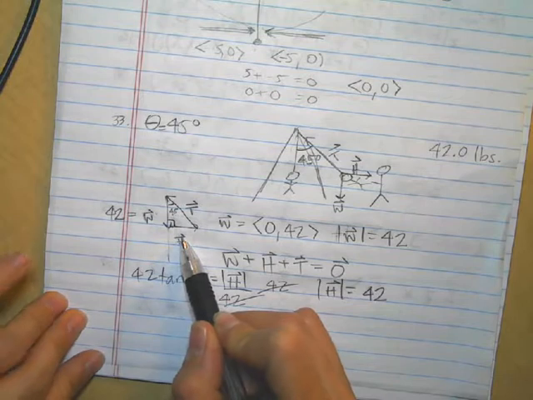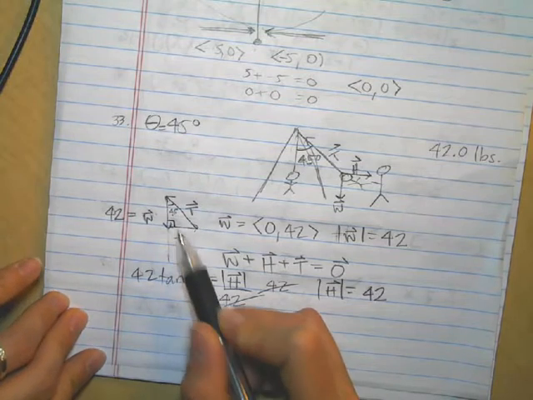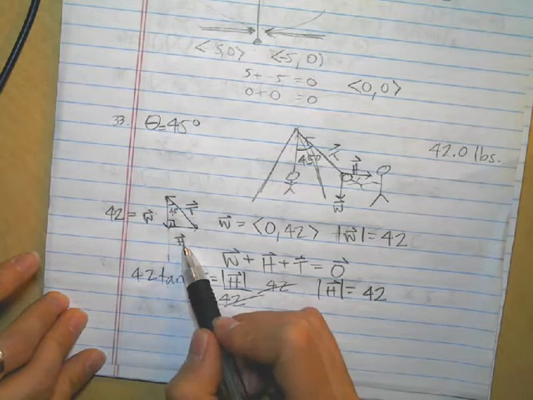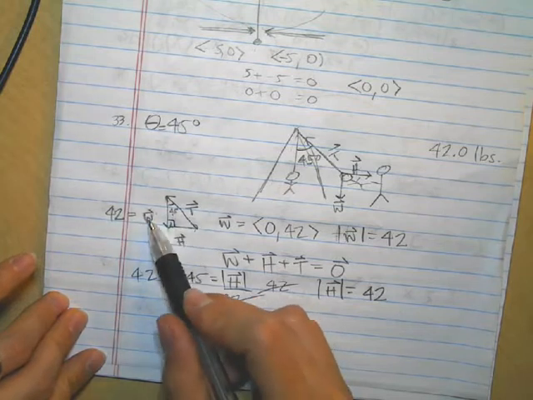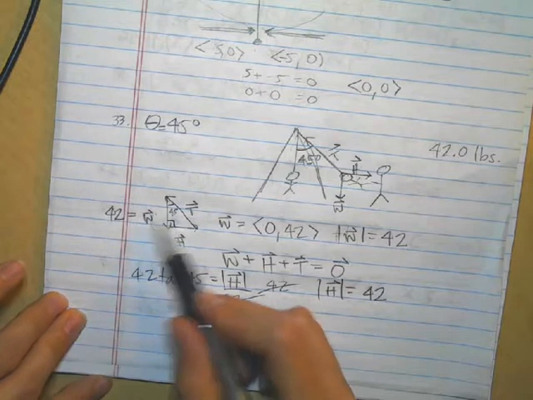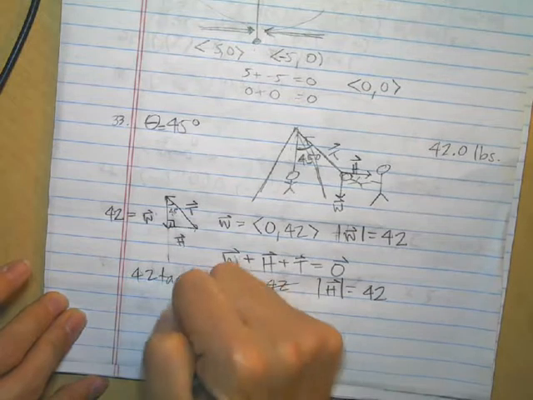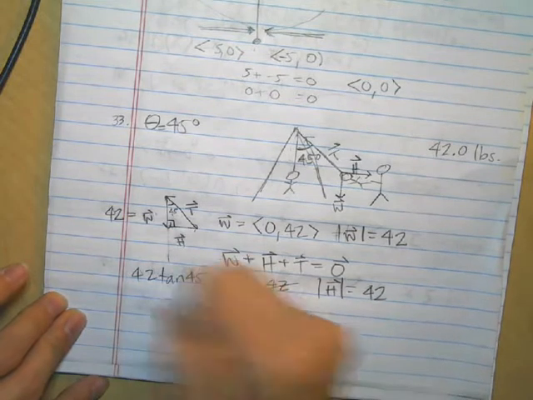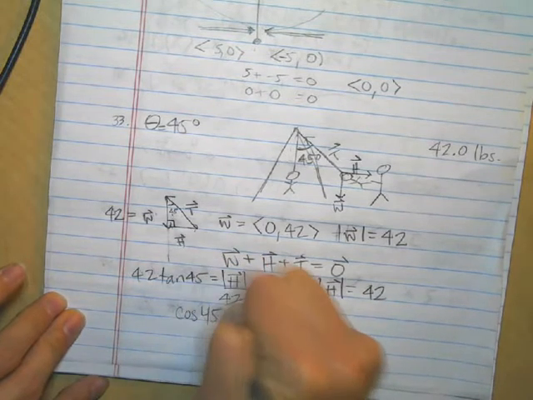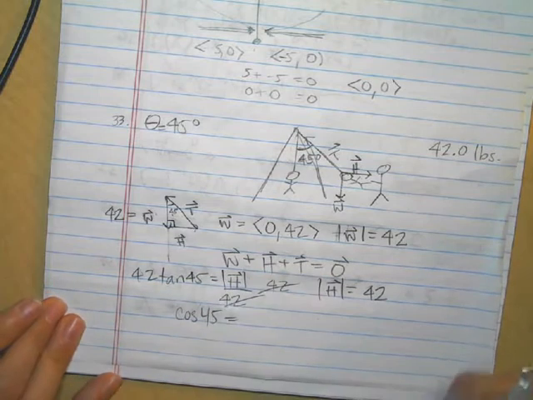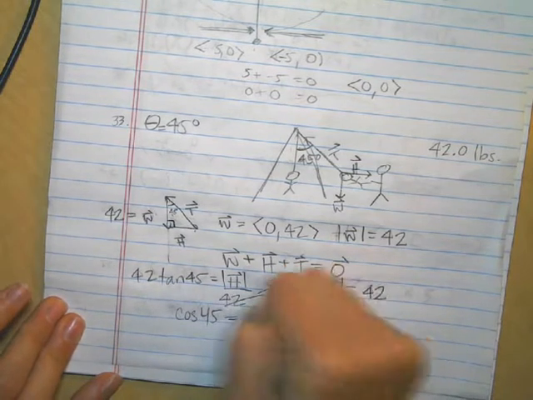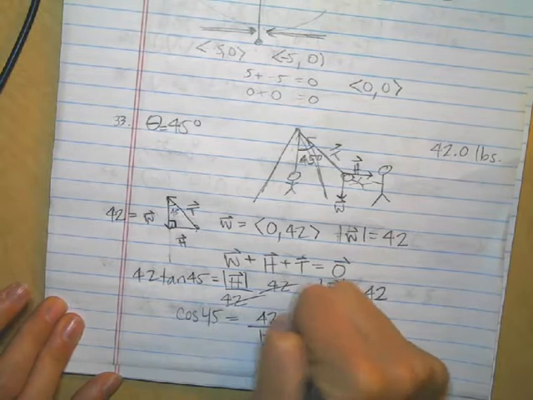So we have two other choices, sine or cosine, right? Sine would be opposite, so H is opposite, so then W is adjacent. So adjacent over hypotenuse would be what? Cosine. So we're going to say cosine 45 equals the adjacent side, which was 42, the magnitude of the adjacent side, over the magnitude of T.